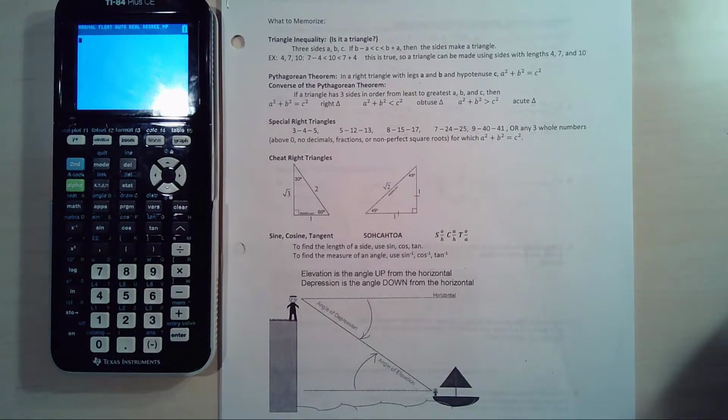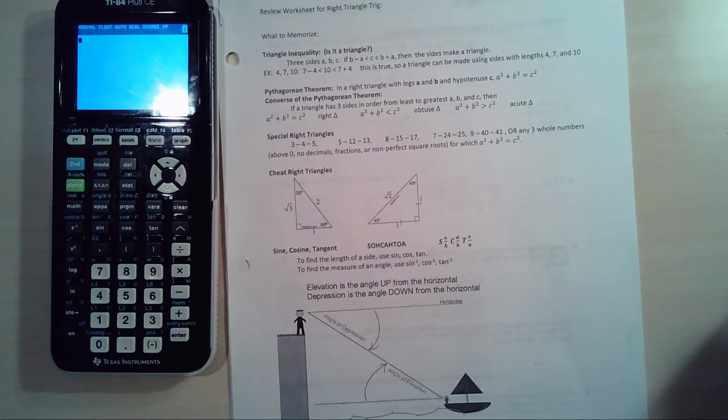Alrighty guys, welcome to my review of right triangle trig coming up for this test that we're going to have on Tuesday. So I have in front of me the review packet and a calculator. You definitely will need a TI-83 or 84 to complete quite a few of these questions, or really any calculator that's got sine, cosine, tangent, and their inverses as well. Let's start going through them.